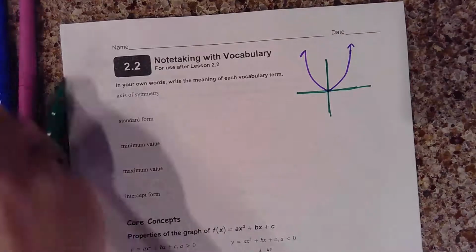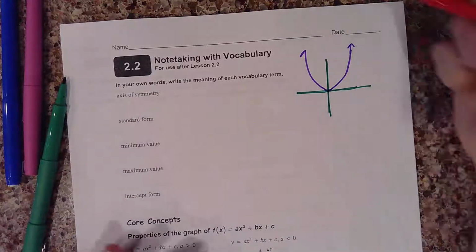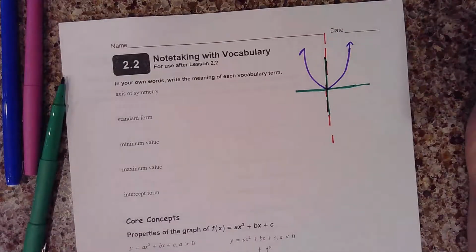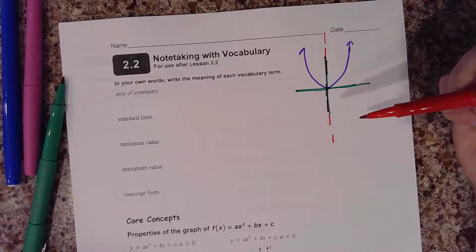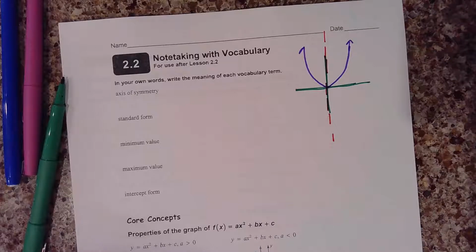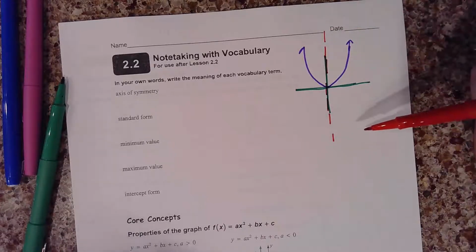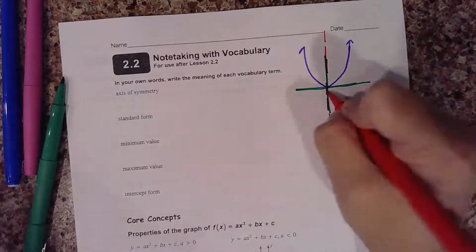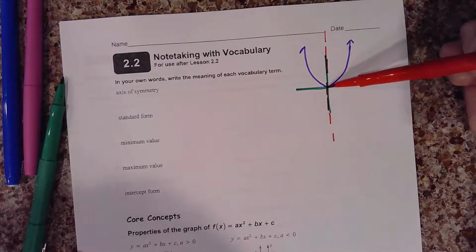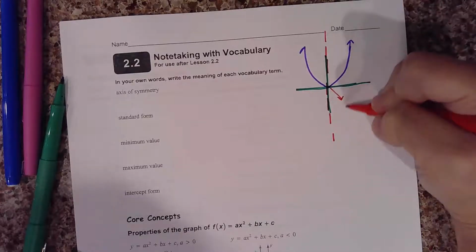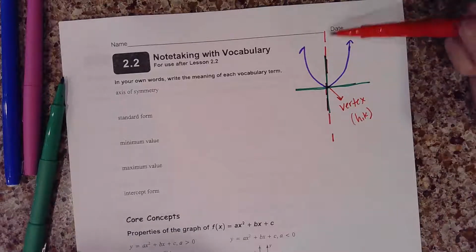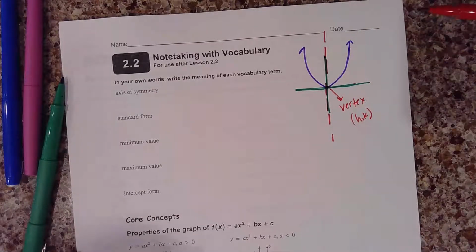An axis of symmetry, and sometimes it's easier to see it than it is to write it in words. An axis of symmetry is basically a line of symmetry. It is a vertical line that divides your parabola in half. What I want you to get out of this is to understand where the axis of symmetry is on a graph. The other thing I want you to know is that it always passes through the vertex, because it has to cut this in half, which means this bottom part here is my vertex, and we'll call it h comma k. That means my axis of symmetry is a vertical line that passes through the vertex.